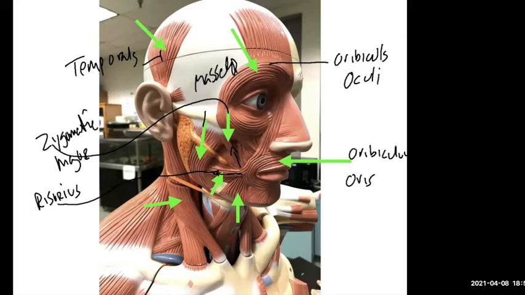This is your smile muscle. This is your fake smile muscle. And this is your frowny face, with your depressor anguli oris, bringing your mouth down. And those are your facial muscles.